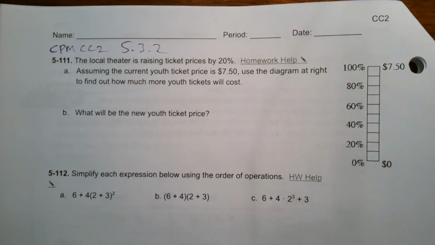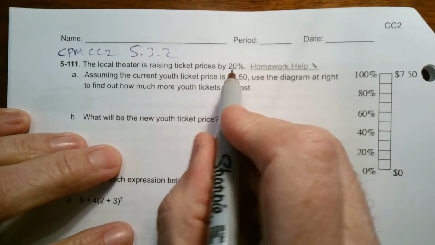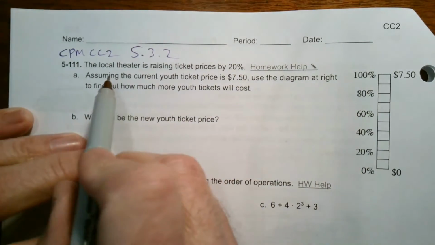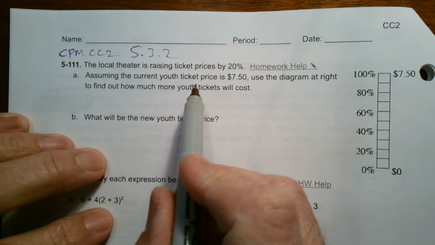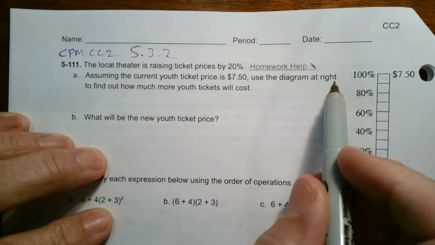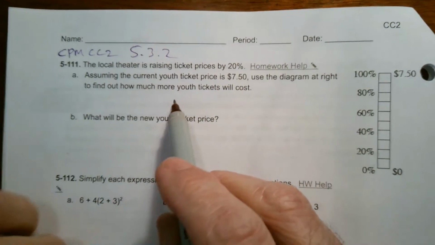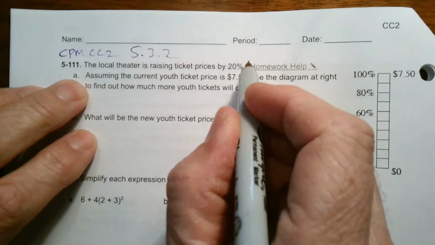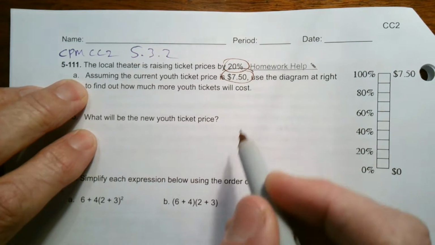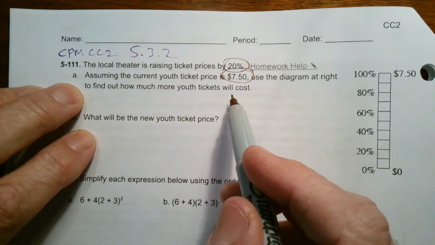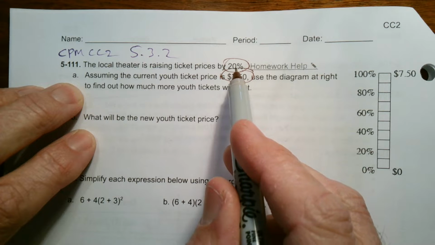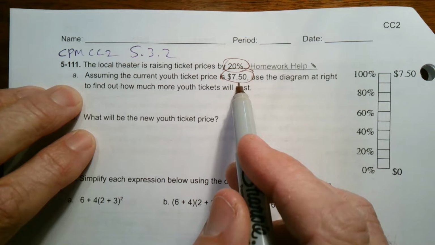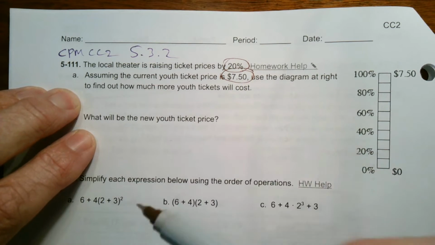Okay. So it says the local theater is raising ticket prices by 20%. Assuming the current ticket price is $7.50, use the diagram at the right to find out how much more youth tickets will cost. So what I'm really needing to figure out is what is 20% of $7.50, because that's how much they're raising it by. If we can know what 20% of $7.50 is, then we know how much the tickets will be increased.